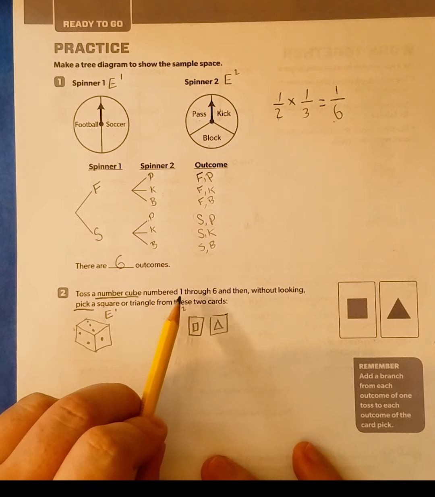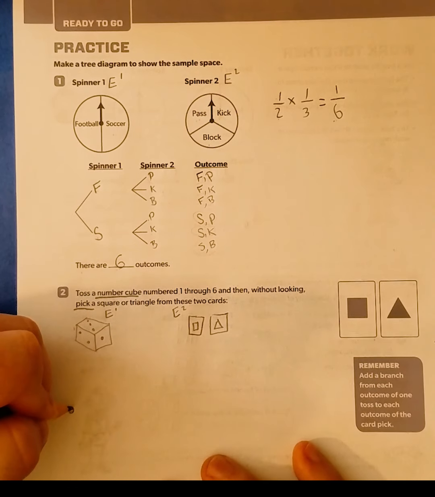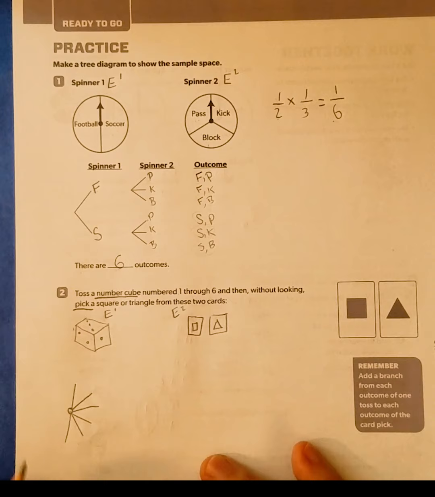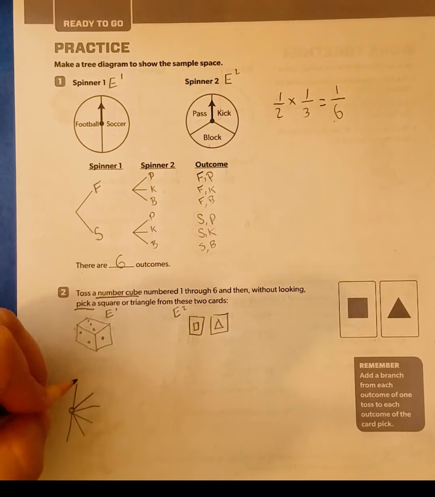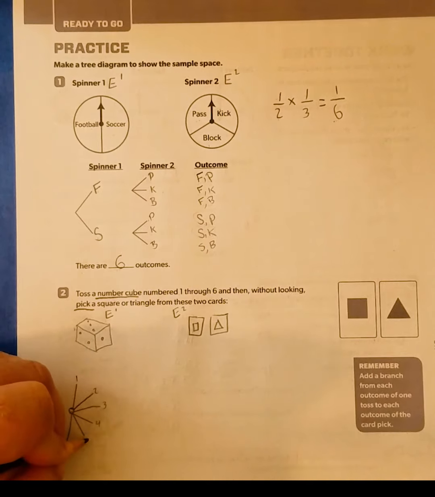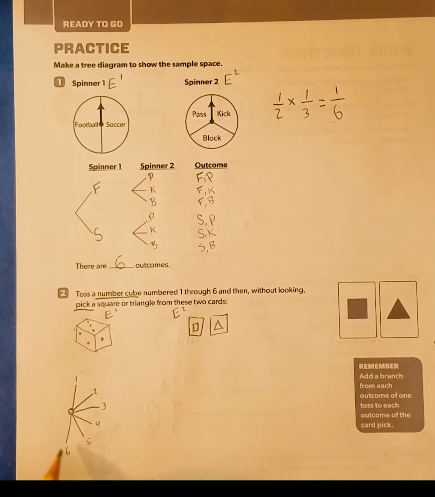Number cube numbered 1 through 6. How many possibilities are there? If you're saying 6, you're right. I'm going to draw how many branches? 6. 1, 2, 3, 4, 5, 6. All right? Now, on each branch, let's say that's a 1, that's a 2, that's a 3, 4, 5, and 6. Off of each branch, this is event 1.